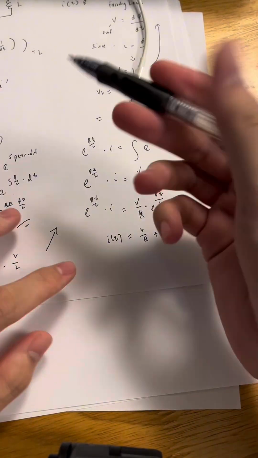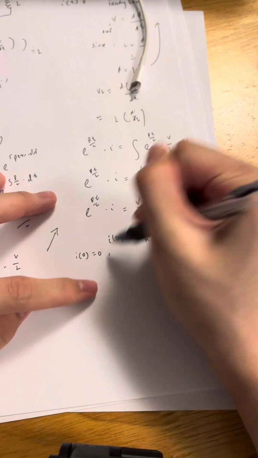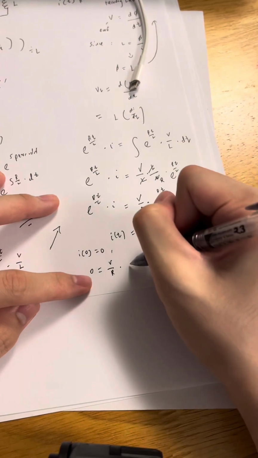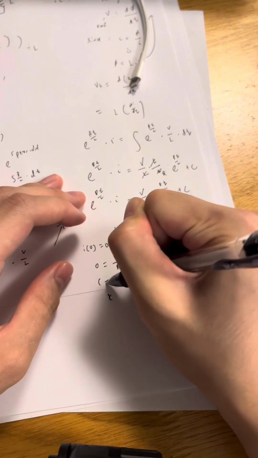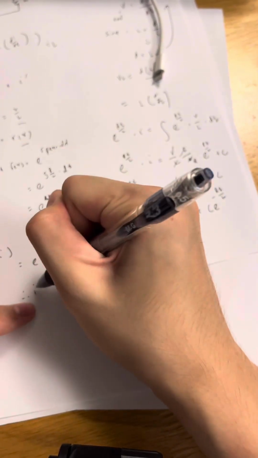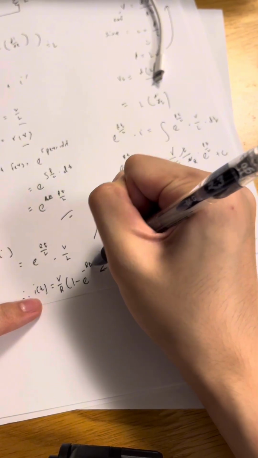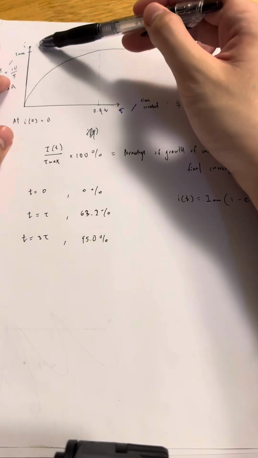After getting this equation, we're going to assume that I(0) equals 0, since at time 0, the current flowing in the circuit is 0. So this will give us 0 equal to V over R plus C, since the exponential of the power of zero is 1, which gives us C equal to negative V over R. So the general solution given is I(t) equal to V over R times the bracket 1 minus e to the power of negative Rt over L.